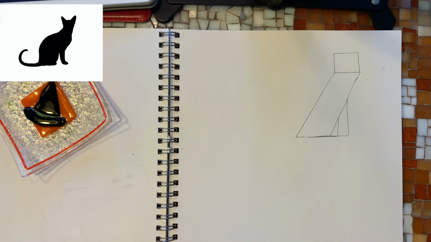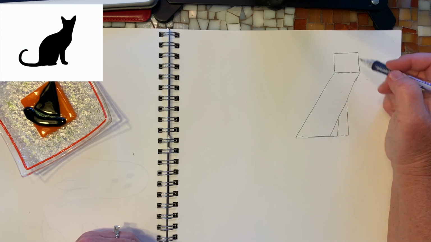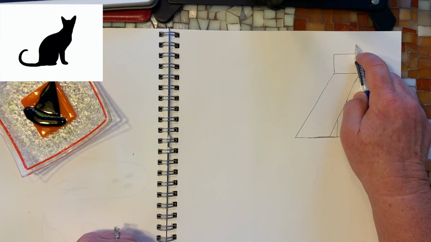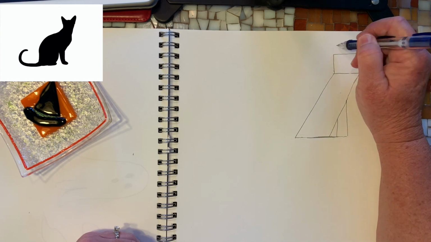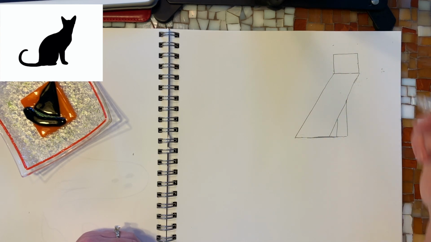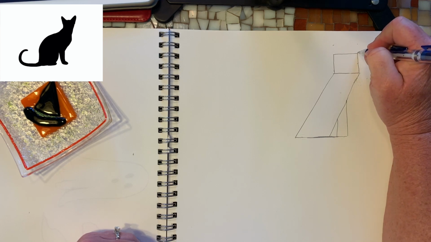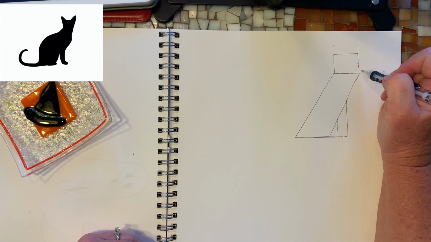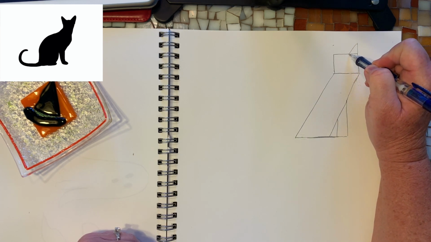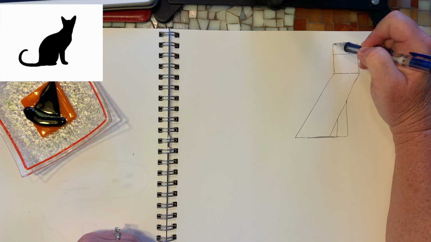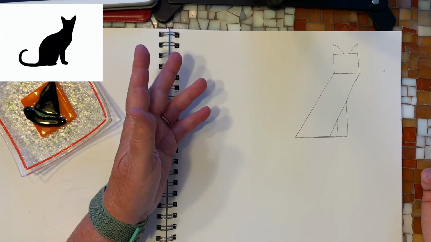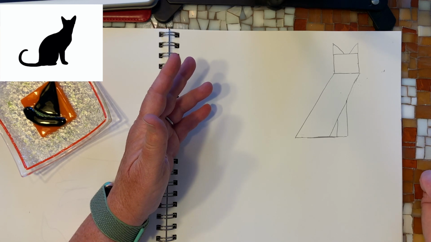Okay, now let's go for the ears. The ears, if we measure them, are maybe 1/2 of the square. So they're about that big. So I'm going to come up here and put there and there. And the ears were triangles, but they came straight up off of the side of the square and then came out in the middle. This is important because we want the ears to be the same size. Otherwise, our cat would be very lopsided.